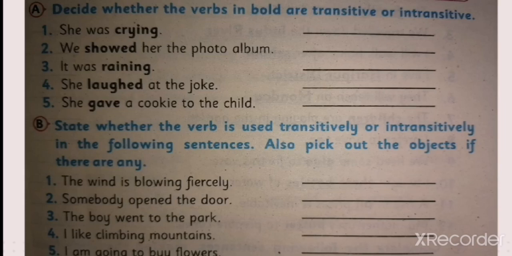The boy went to the park. The boy went, and to the park is not the object of went, but to the park is used as a prepositional phrase, or to the park is used here as adverb of place.